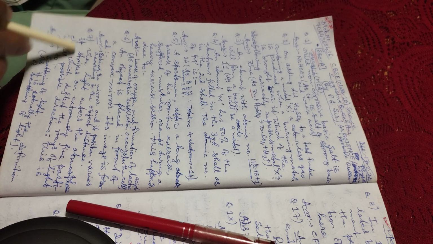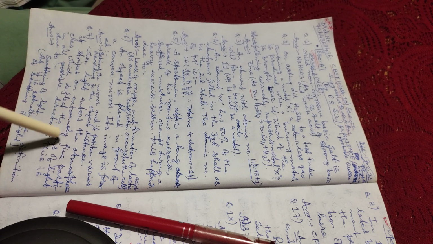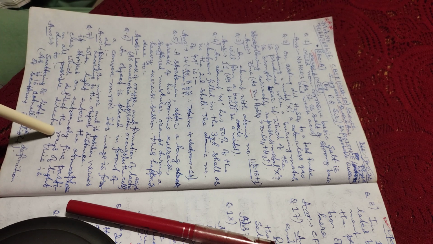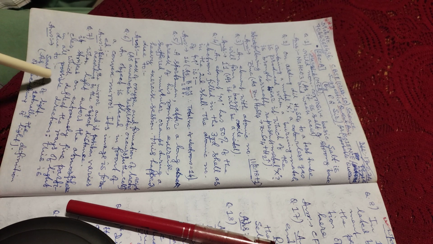Next, question number 7. When light enters the atmosphere, it strikes extremely fine particles which deflect the rays of light in all possible directions. This is due to what? This is our question.